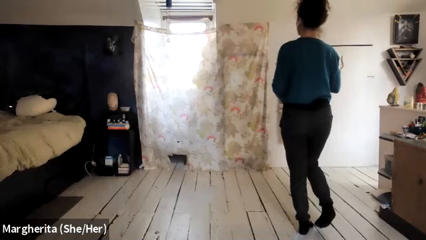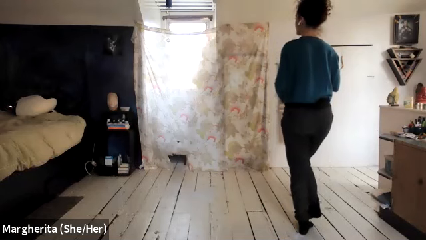Does your gaze change the quality of your body?